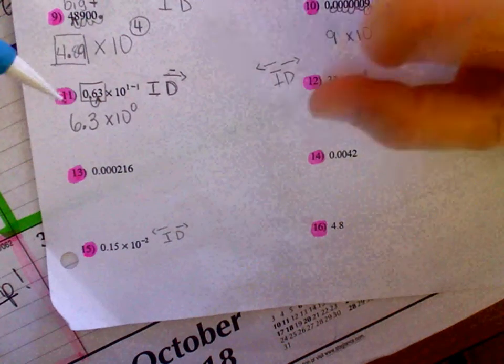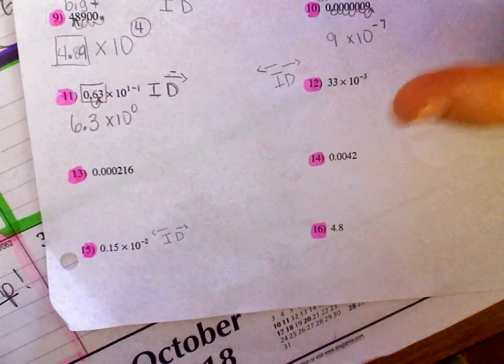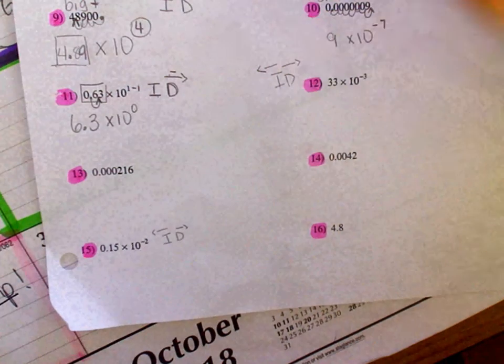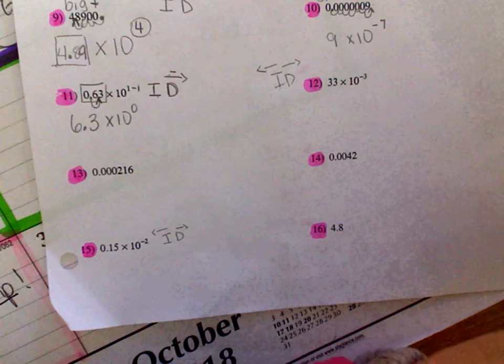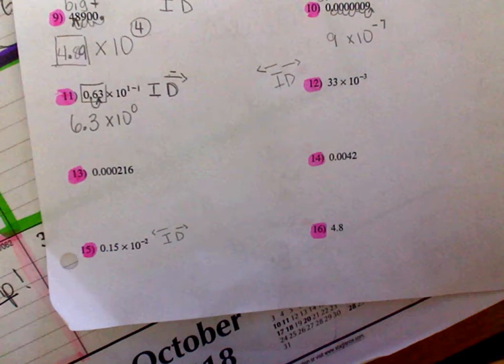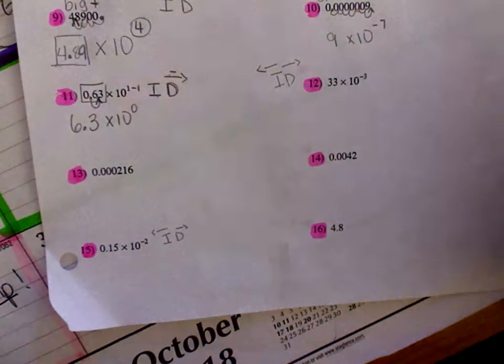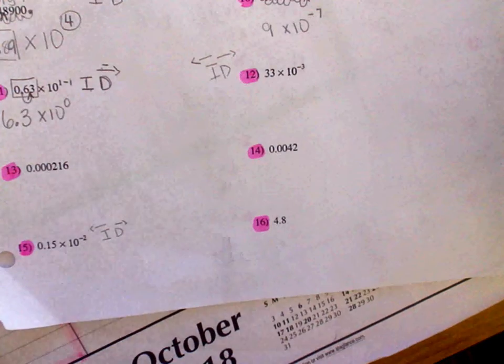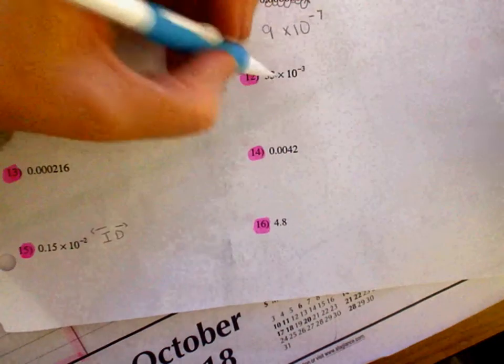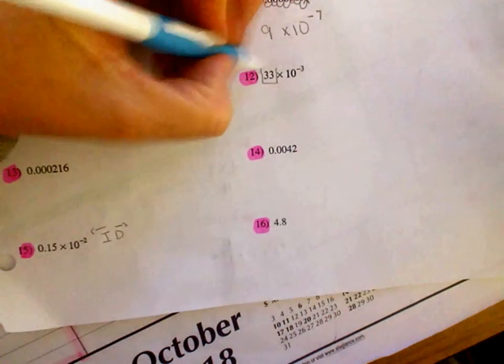Alright, number 12 is the same. So for number 12, it's in scientific notation, but it's not written correctly in scientific notation. So like this 33, not a number between 1 and 10. So we're going to have to use the ID rule to move the decimal and then either increase or decrease the exponent.